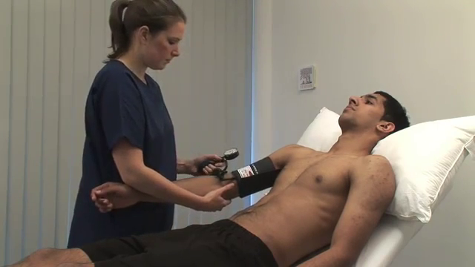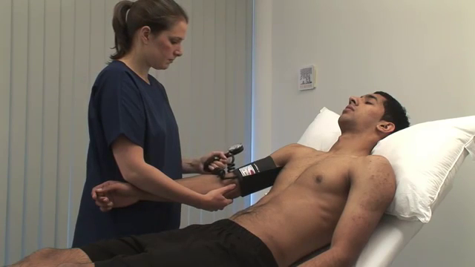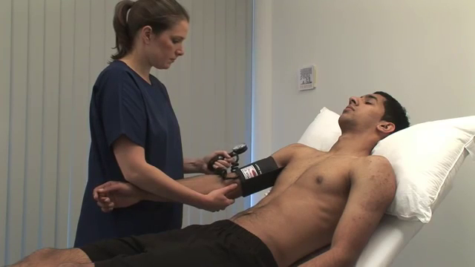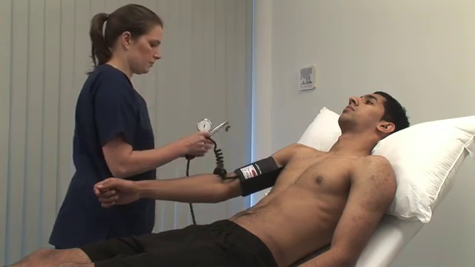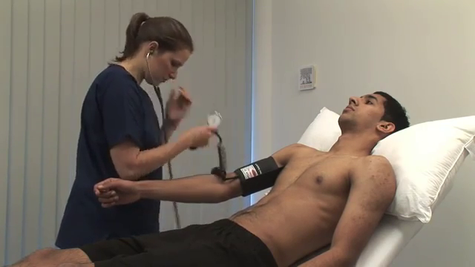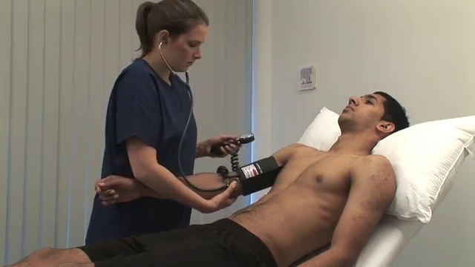Palpate the brachial pulse as you inflate the cuff. The point at which the pulse becomes impalpable is a rough estimate of the systolic pressure. Inflate the cuff by a further 30 millimeters of mercury and then listen over the brachial artery with the diaphragm of your stethoscope. With the cuff inflated above systolic pressure, you should not hear anything.